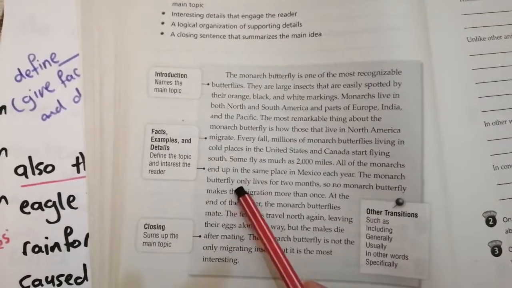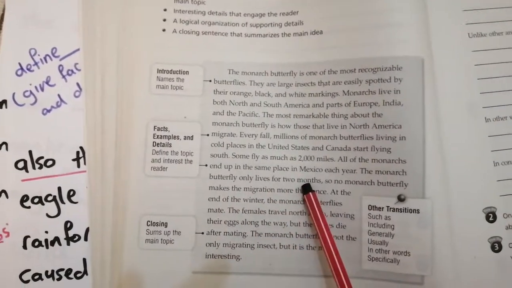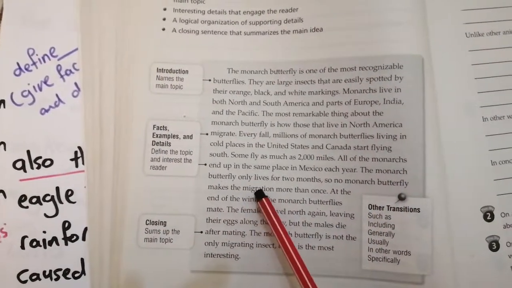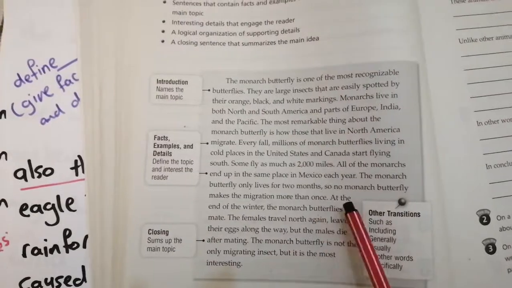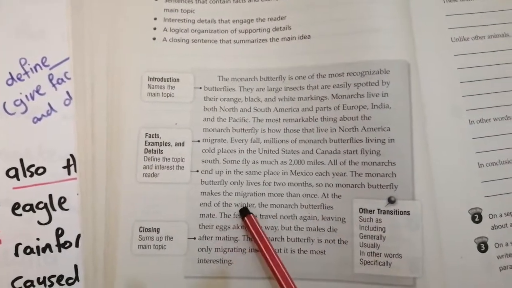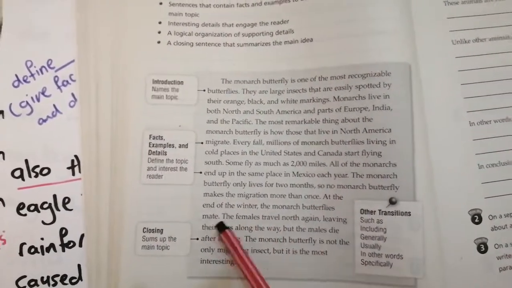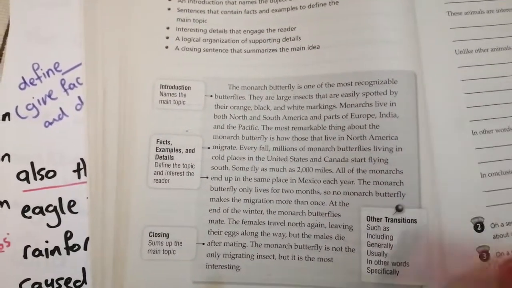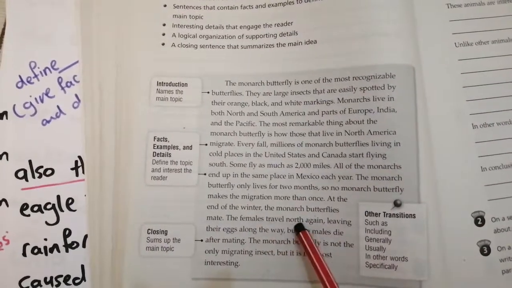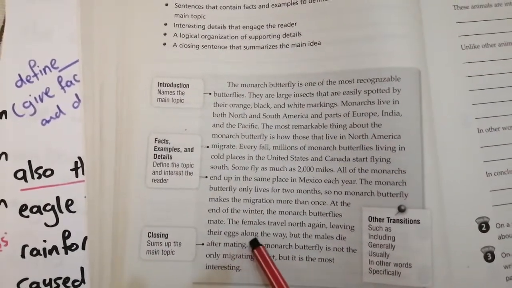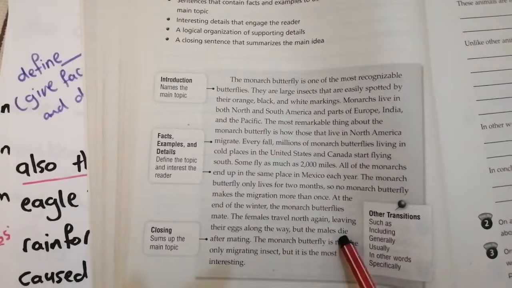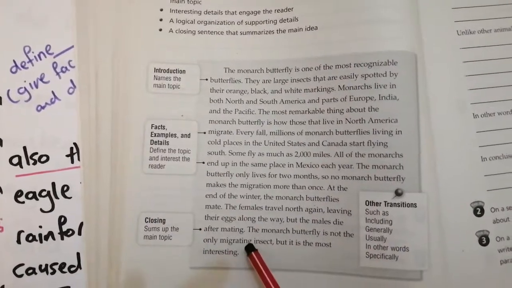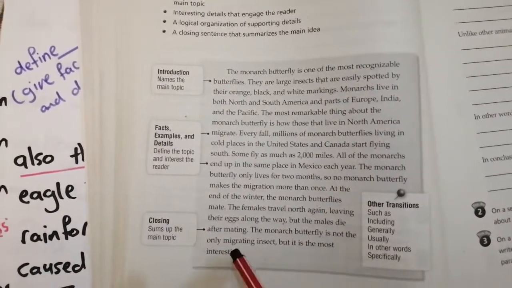The monarch butterfly only lives for 2 months. So this is a fact. It lives only for 2 months. So no monarch butterfly makes the migration more than once. At the end of the winter, the monarch butterflies mate, which means the female and male meet each other. The females travel north again, leaving their eggs along the way, but the males die after mating. The monarch butterfly is not the only migrating insect, but it is the most interesting.